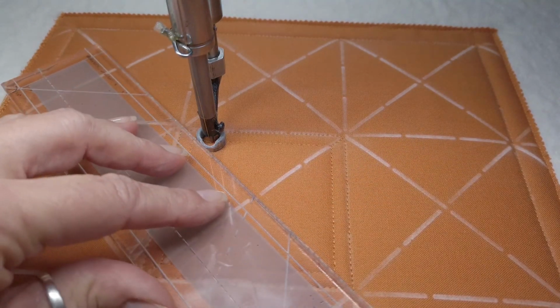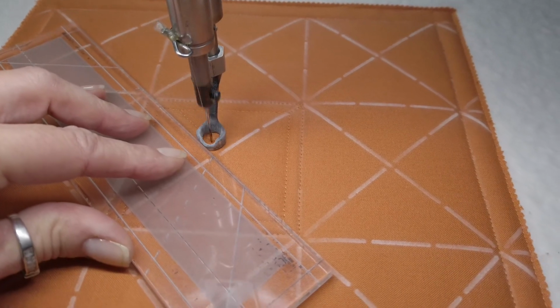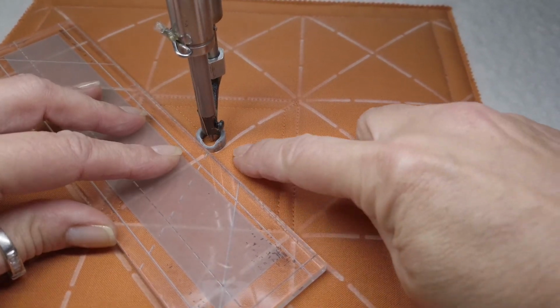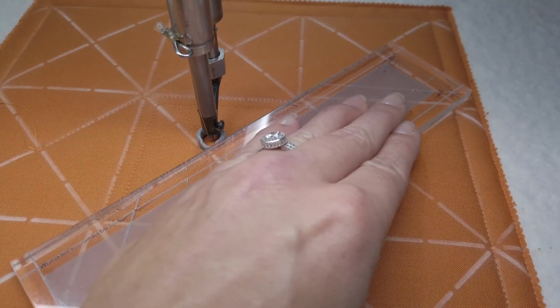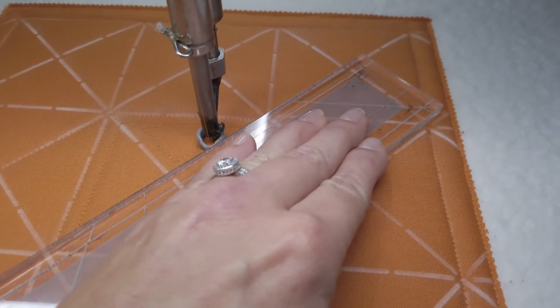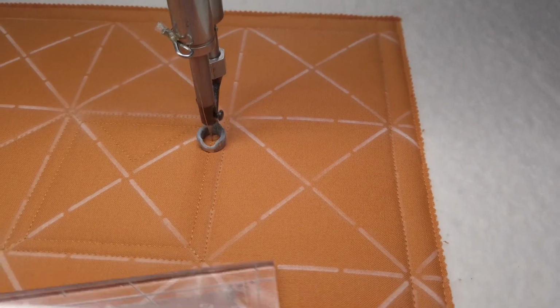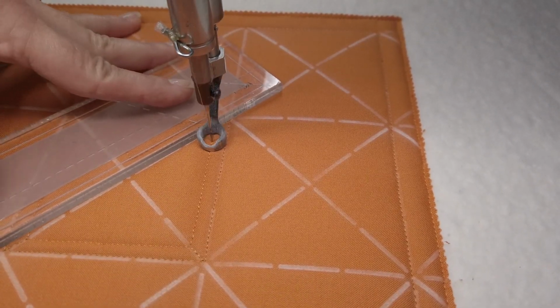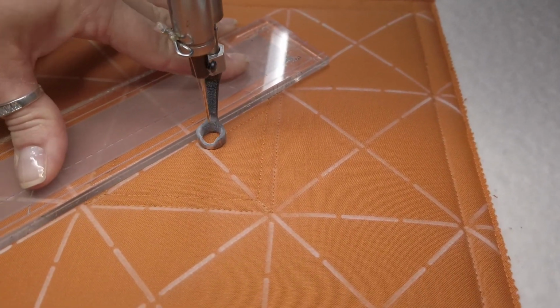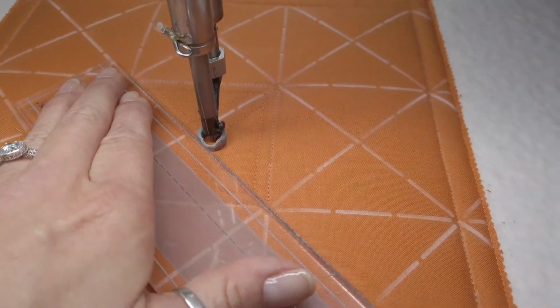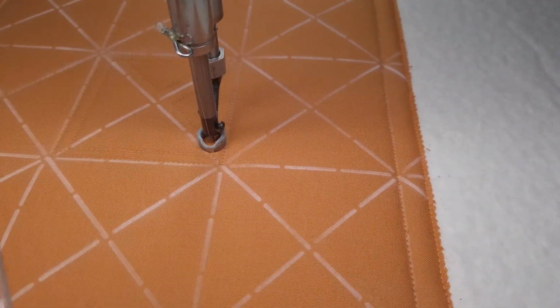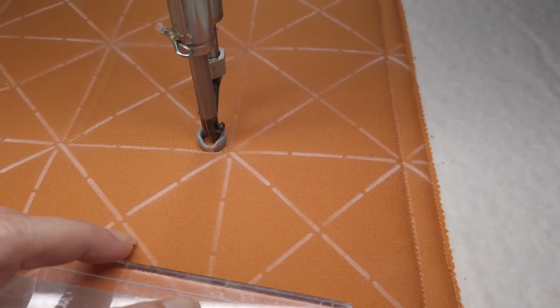So I'm lined up on that. Watch for my hopping foot to touch this line and then go back out. And just travel over here. Hopping foot touches that line, and come back out, travel around this little corner.